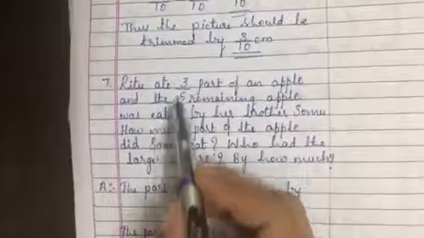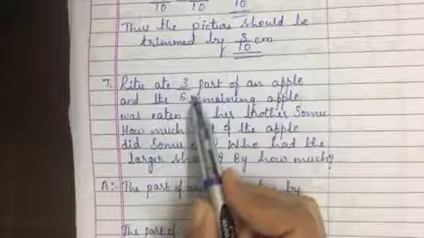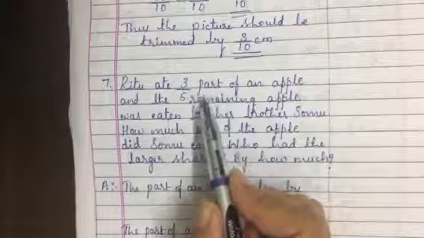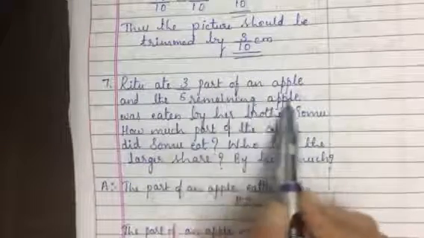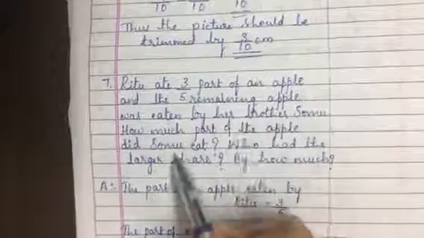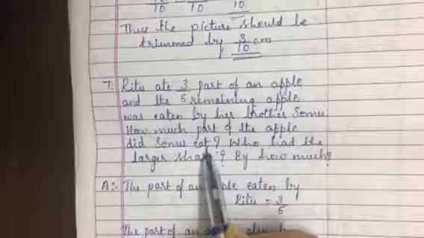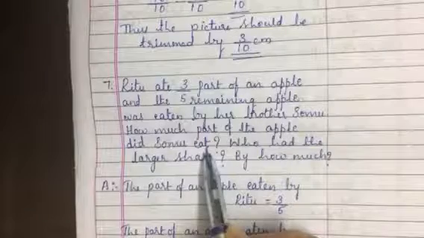Next children, Ritu ate 3 by 5 part of an apple. How much she ate? 3 by 5. In 5 parts, 3 parts she ate. Who ate? Ritu ate, isn't it? And the remaining apple was eaten by her brother, Somu. How much part of the apple did Somu eat? I think orally you can answer. In 5 parts, 3 parts Ritu ate. How much Somu ate? Obviously 2 parts, isn't it?